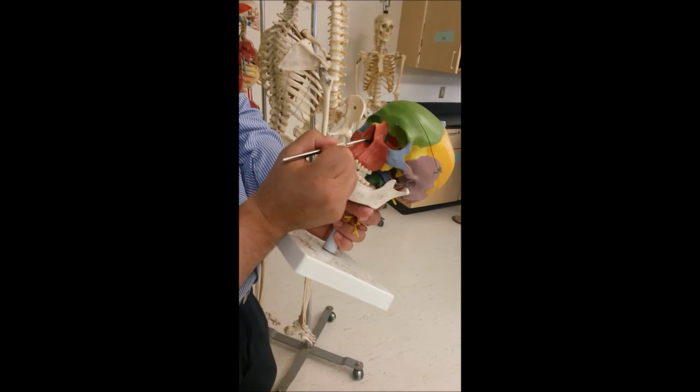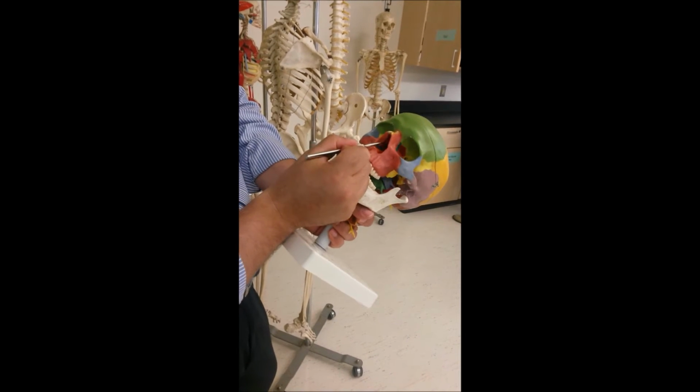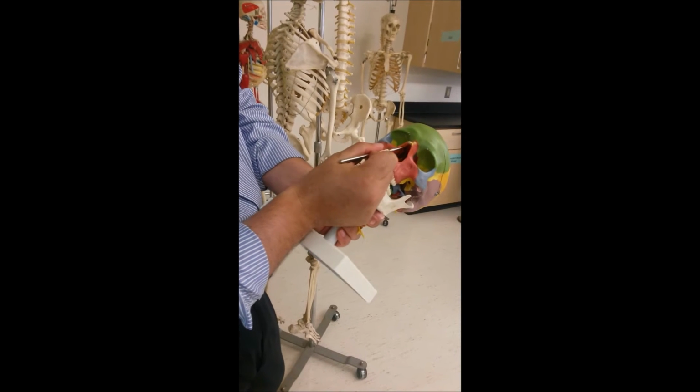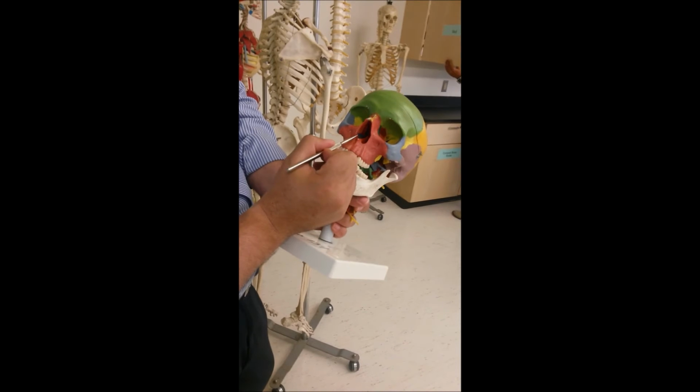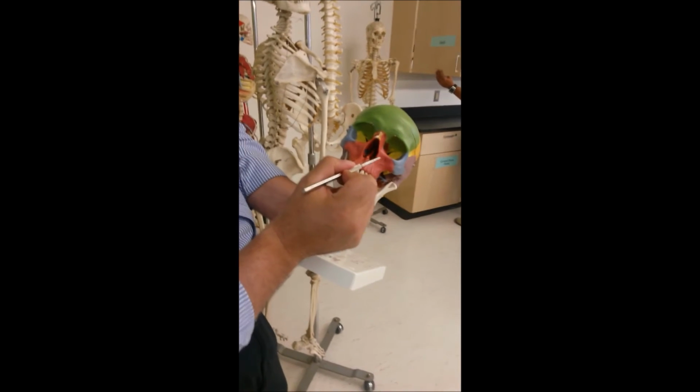Concha, sorry, not meatus, concha. This is the inferior nasal concha. This is the middle nasal concha. The superior one is hiding up, so we don't really see it. So we can see the middle and the inferior nasal meatus.